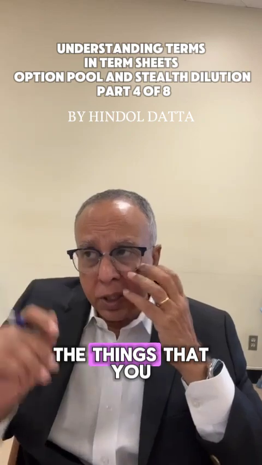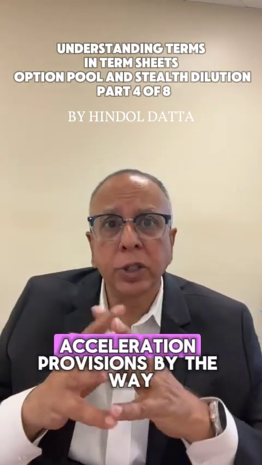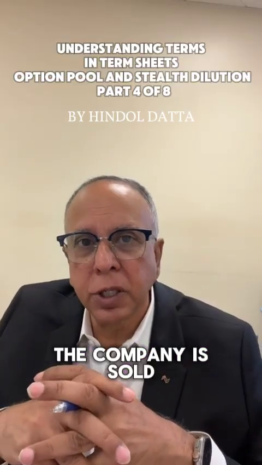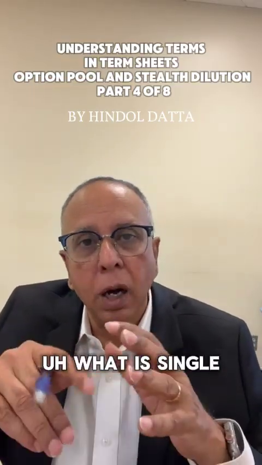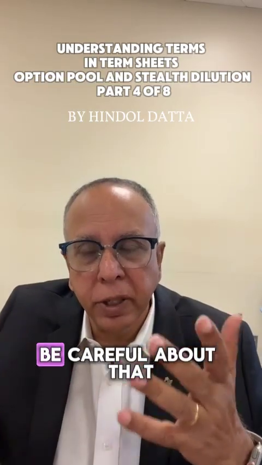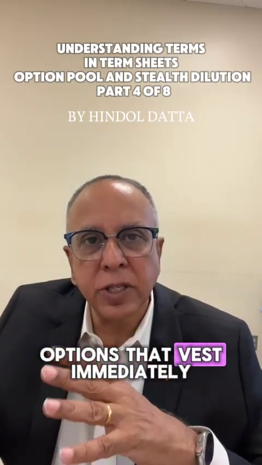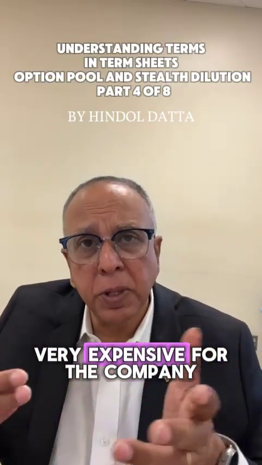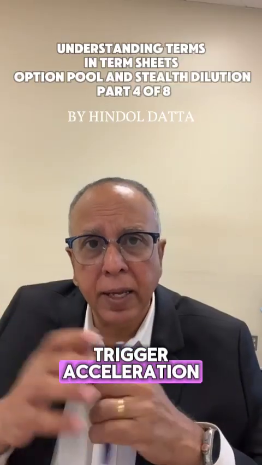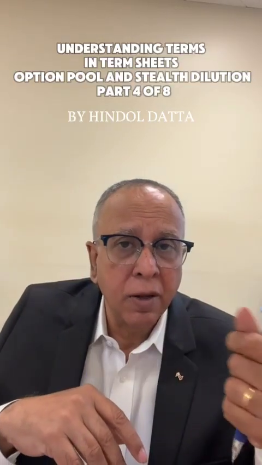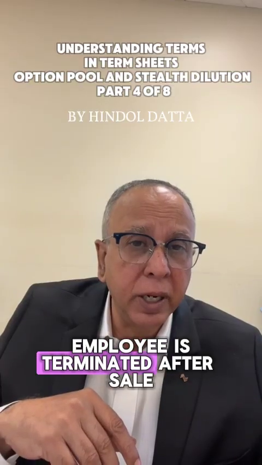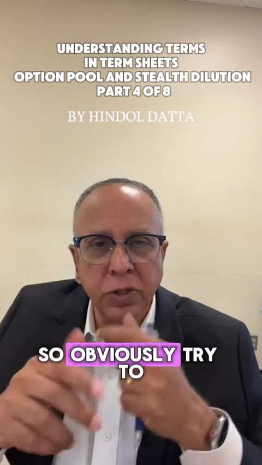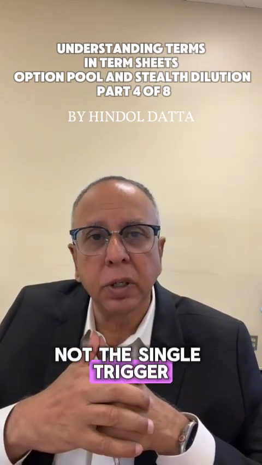Now one of the things that you need to look at are acceleration provisions, by the way. What happens to unvested options when employees leave or the company is sold? You add that back. What is single trigger acceleration? Be careful about that. These are options that vest immediately upon sale, and that can become very expensive for the company. You can have double trigger acceleration, which is basically options vest only if the employee is terminated after sale, which actually is more balanced. So always try to have the double trigger in there, not the single trigger.